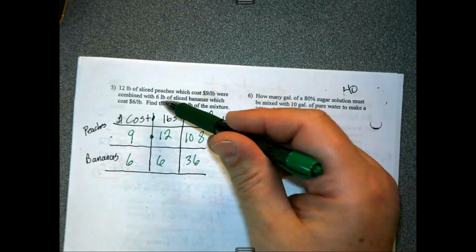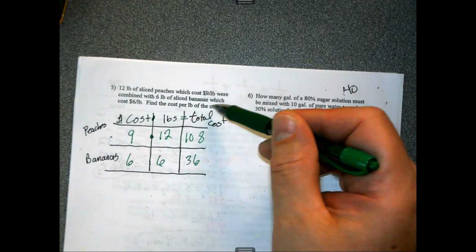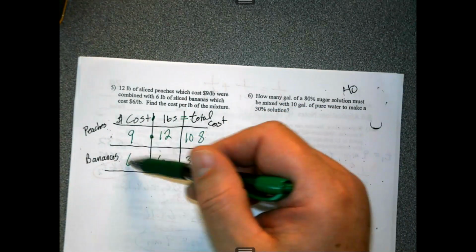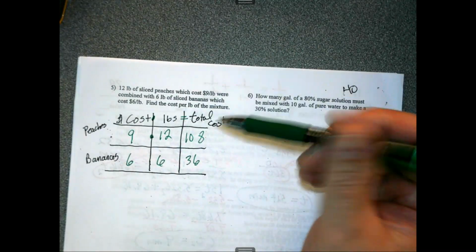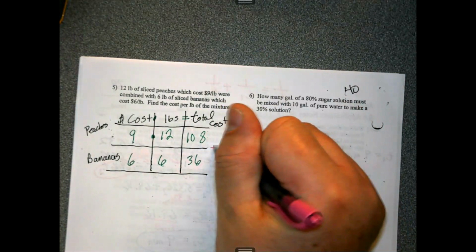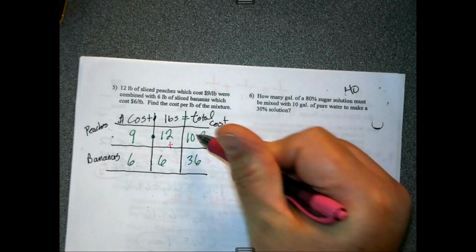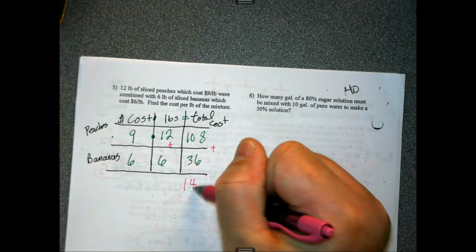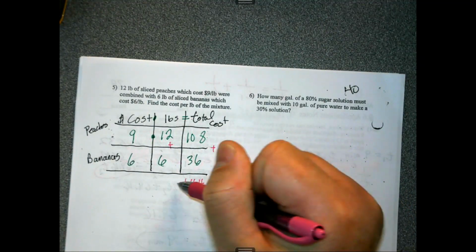So we're supposed to find out the cost per pound of the mixture. So we really don't need the cost in our final. Let's add these together. So on this side I've got 144 cost, right?